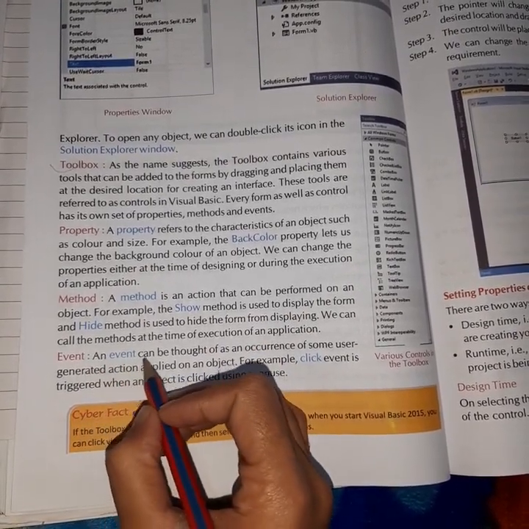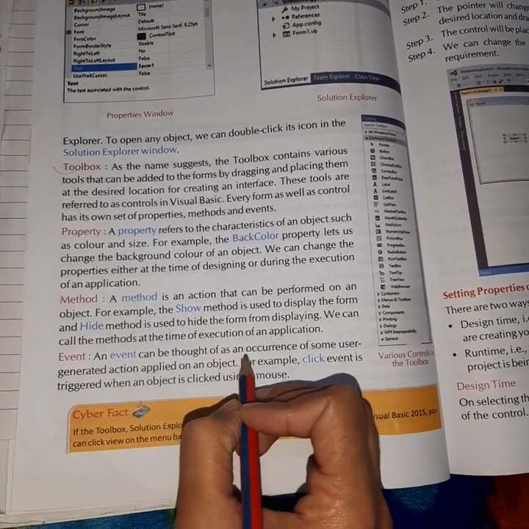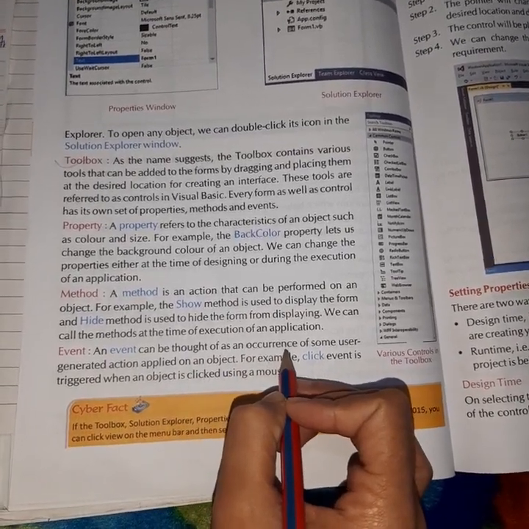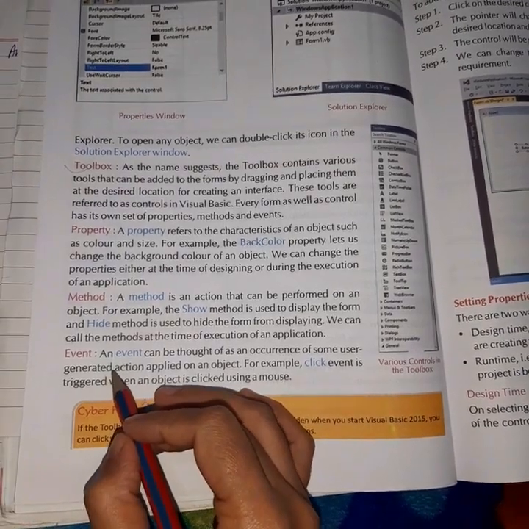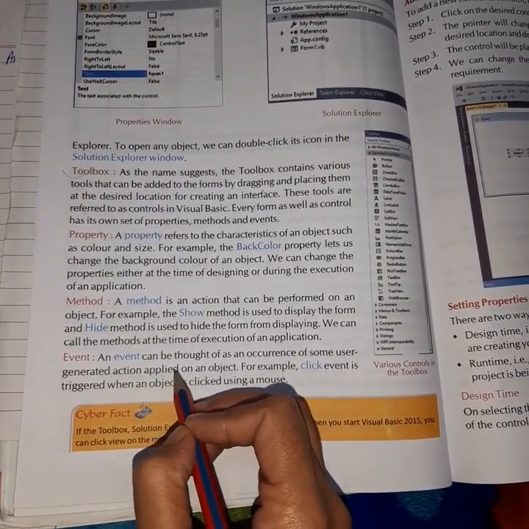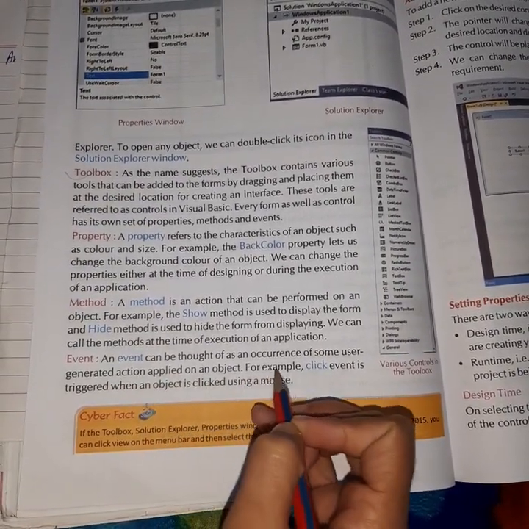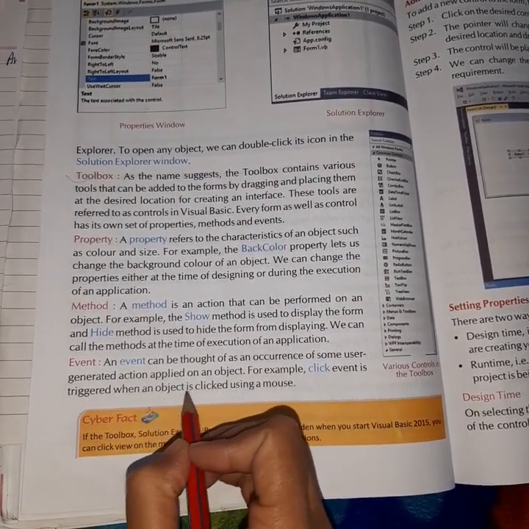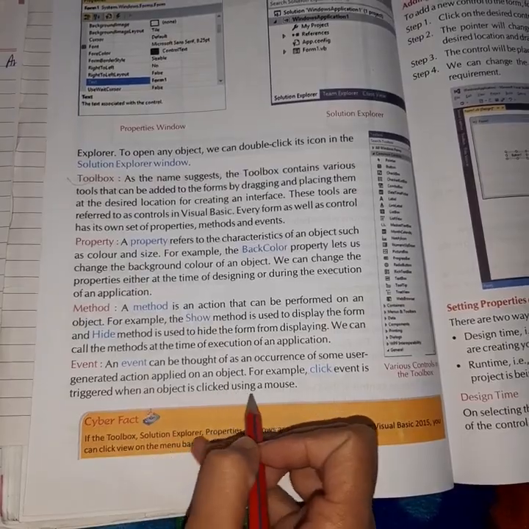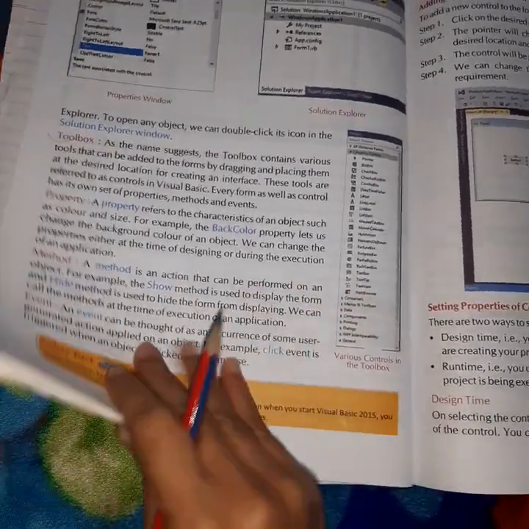Event. An event can be the occurrence of some user-generated action applied on the object. For example, the Click event is triggered when an object is clicked using a mouse.